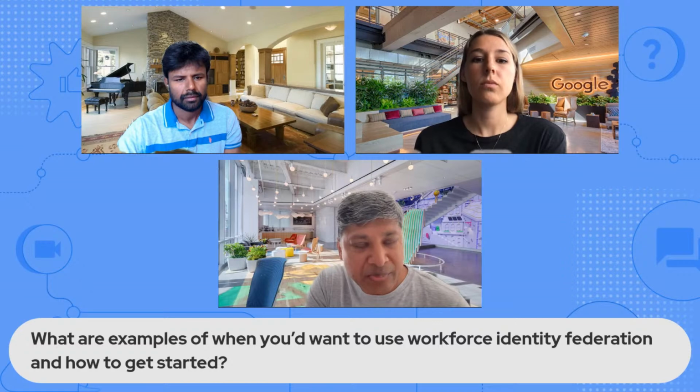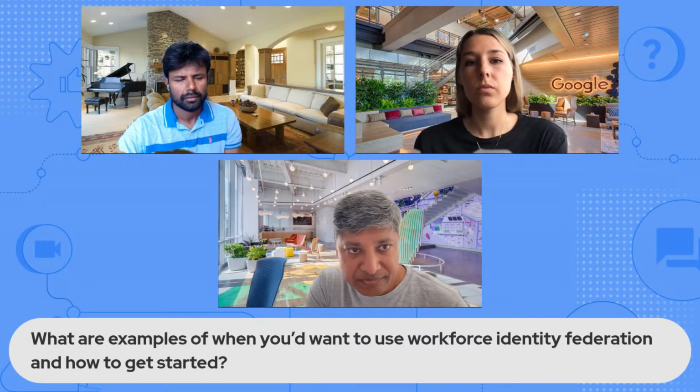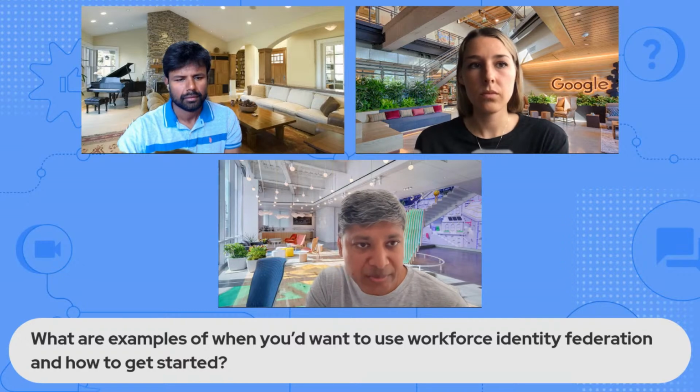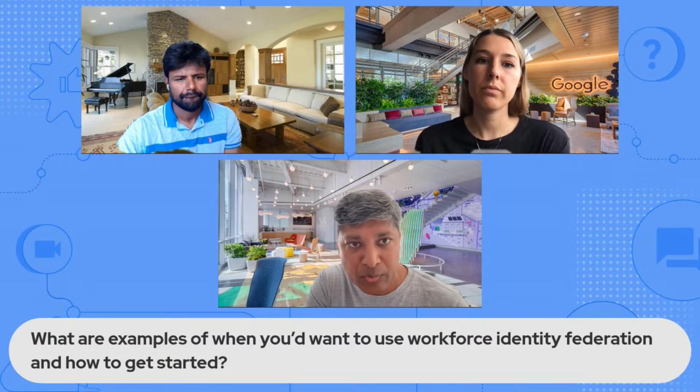So what are the examples? Let's say all your code base sits in GitHub or any other cloud repository, and you want to use the automated CI/CD from, let's say, GitHub again, or any other code repository, to be able to automate the deployment of the code, building the artifacts and pushing the code to Google Cloud Platform.